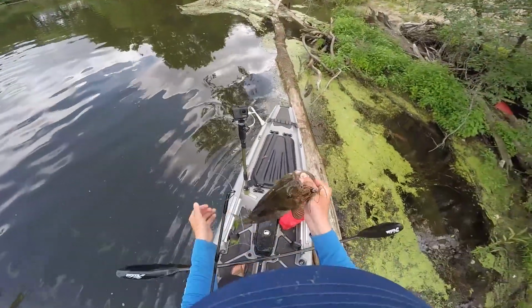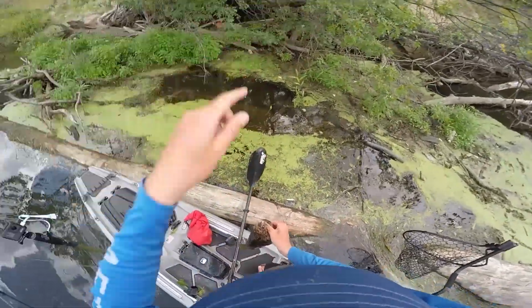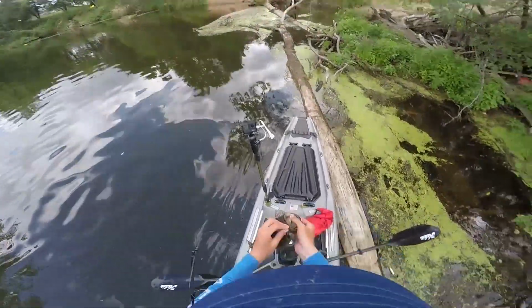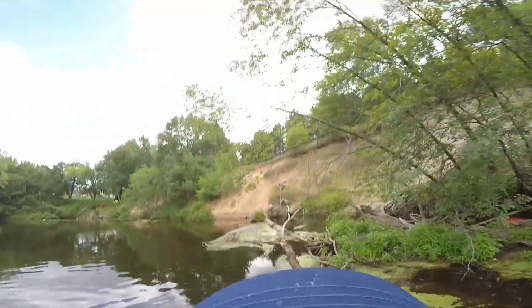Oh. And that's what you do right there. I literally flipped. You guys see that? In that hole right there. Let us sink all the way to the bottom. And he ate it.